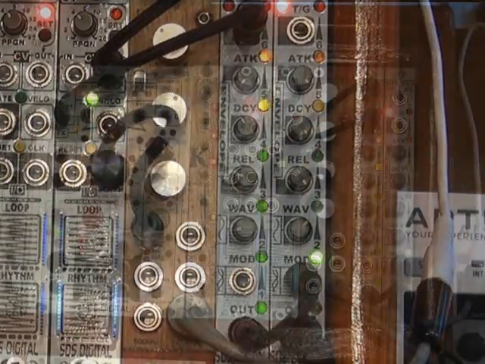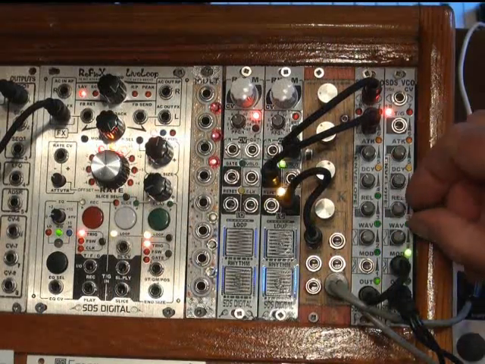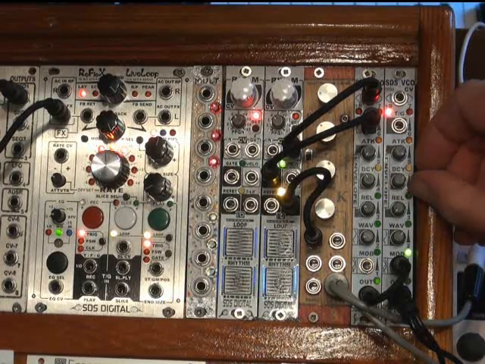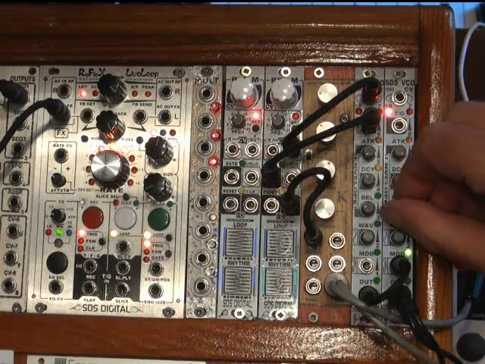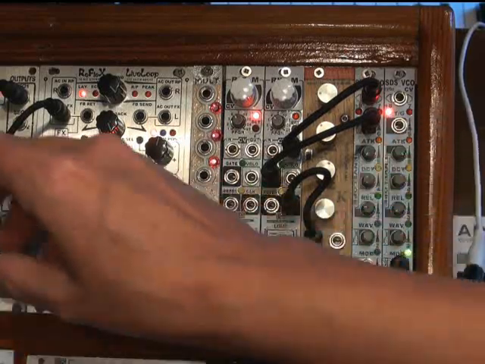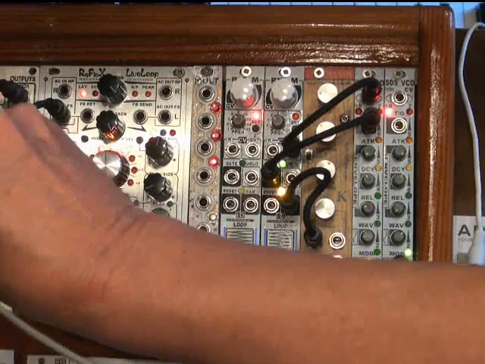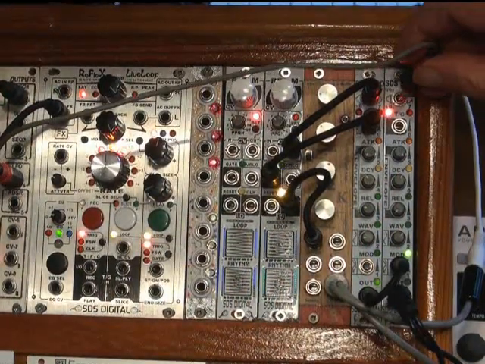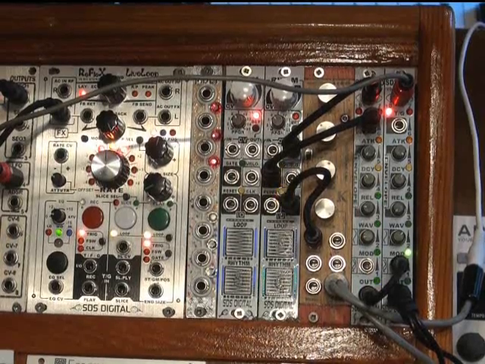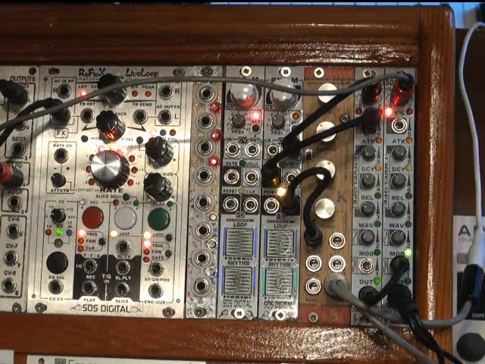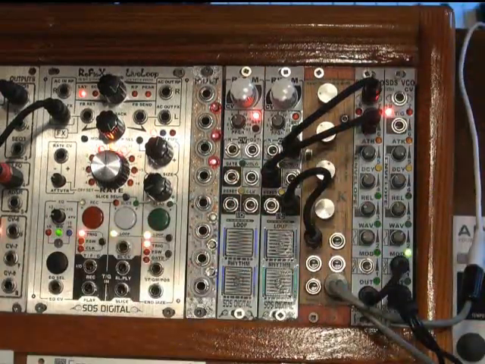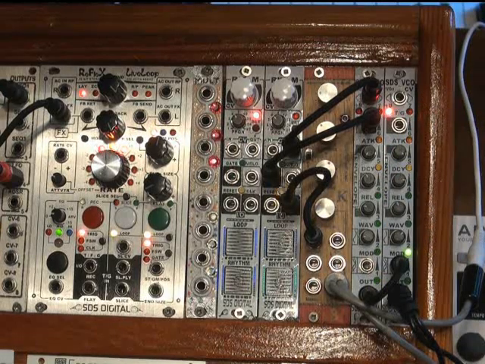You can hear almost all of the envelope getting through to the distortion when it's fully clockwise. The trigger gate input, if used, cuts audio when low.